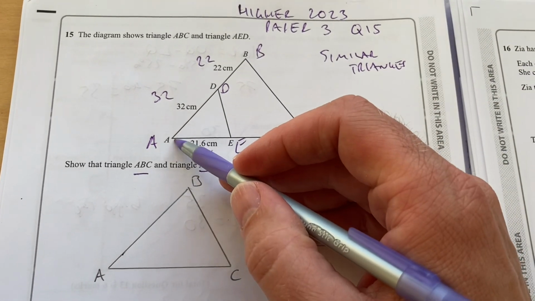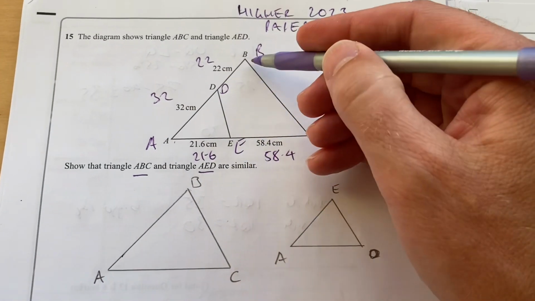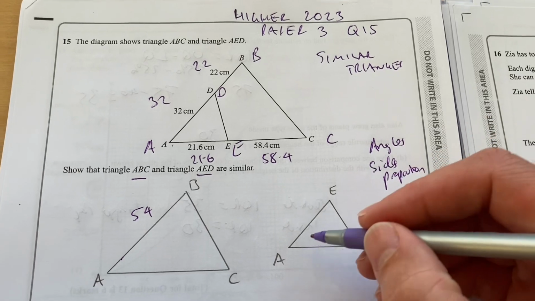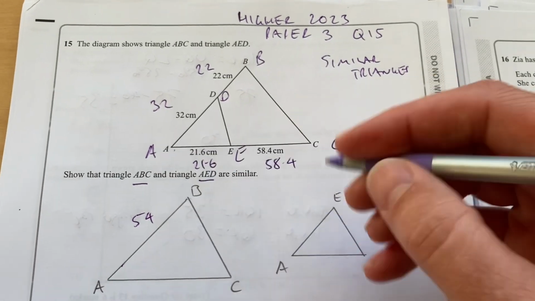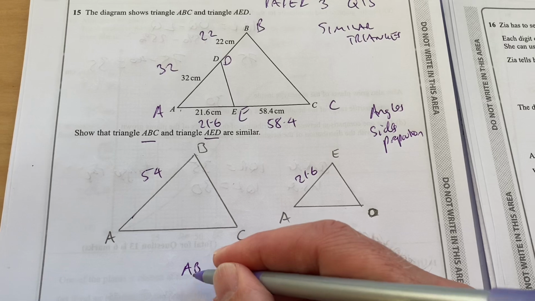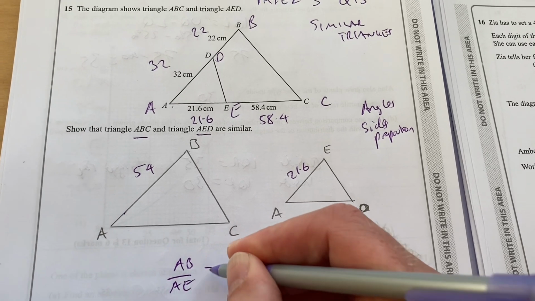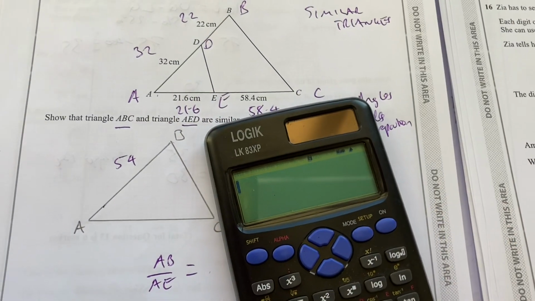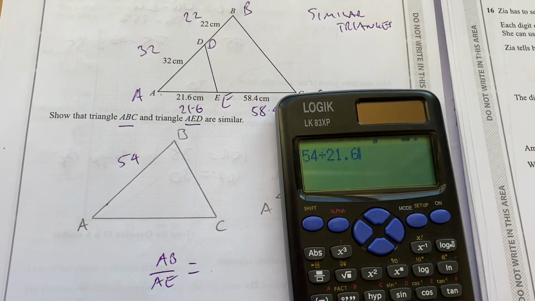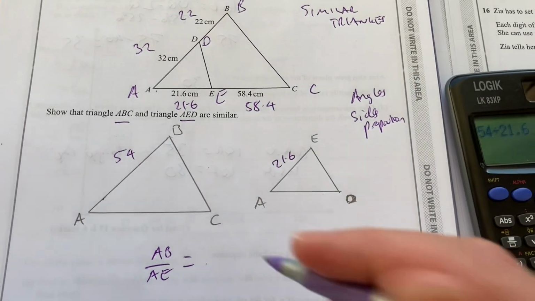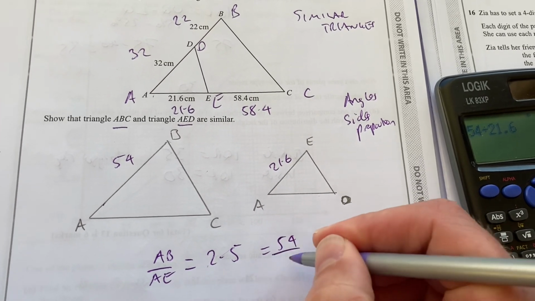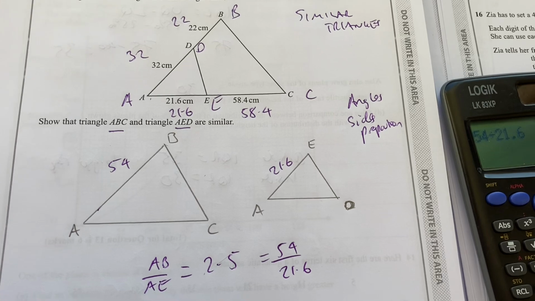So if I get AB to be 32 plus 22, AB will be 54, and AE is just 21.6. So I'm going to do AB divided by AE. It's a calculator paper, so 54 divided by 21.6, and I get 2.5. Let's say that's 54 over 21.6 to show method fully.